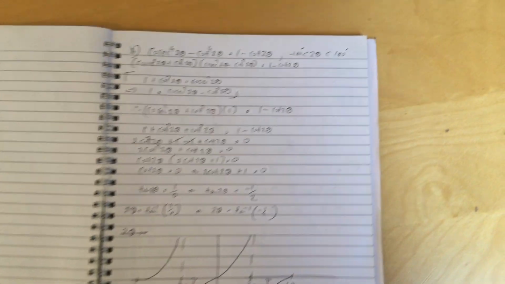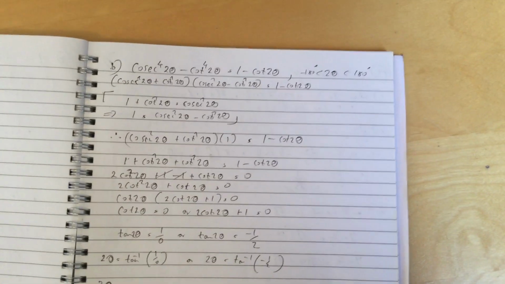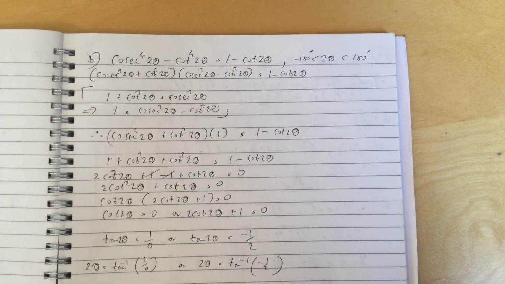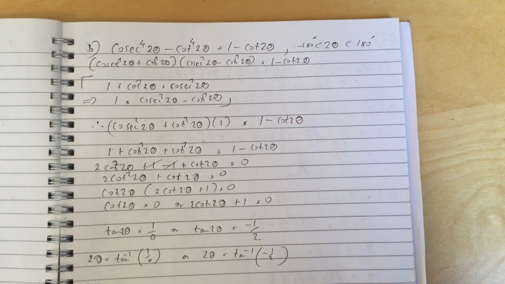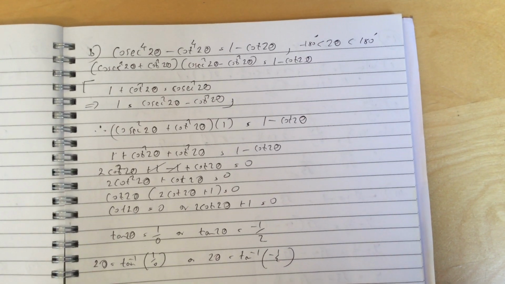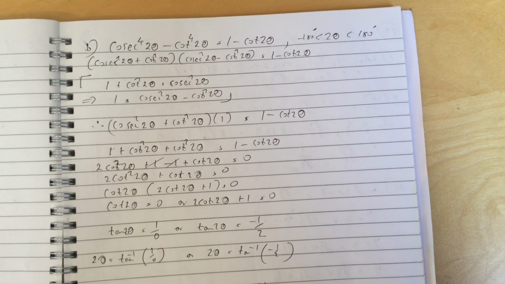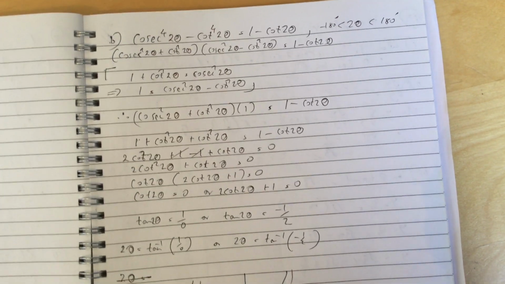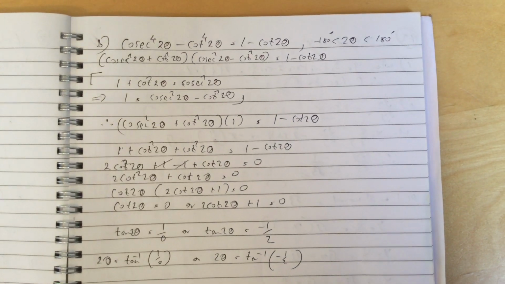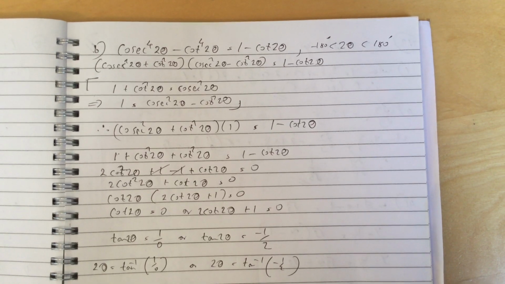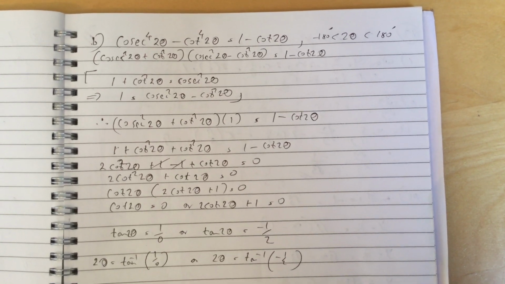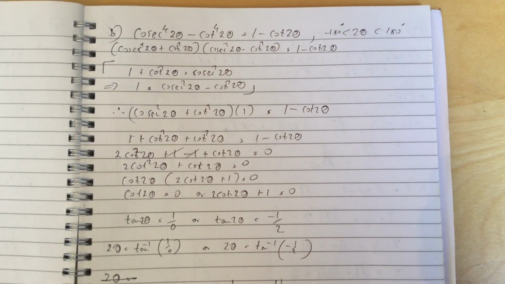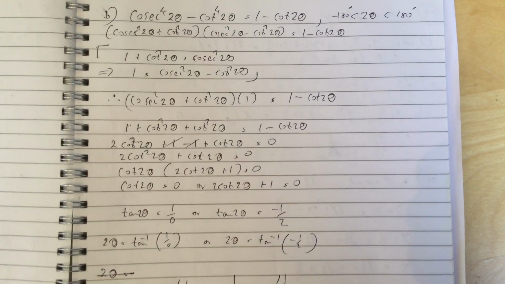Question 12 part B. So you have cosec 4 2 theta minus cot 4 2 theta equals 1 minus cot 2 theta, with theta between minus 90 and 90. I doubled it, so 2 theta is between minus 180 and 180. I did a difference of two squares, and you can see from the formula cosec squared 2 theta minus cot squared 2 theta equals 1, and I simplified it further. You get everything in terms of cot.